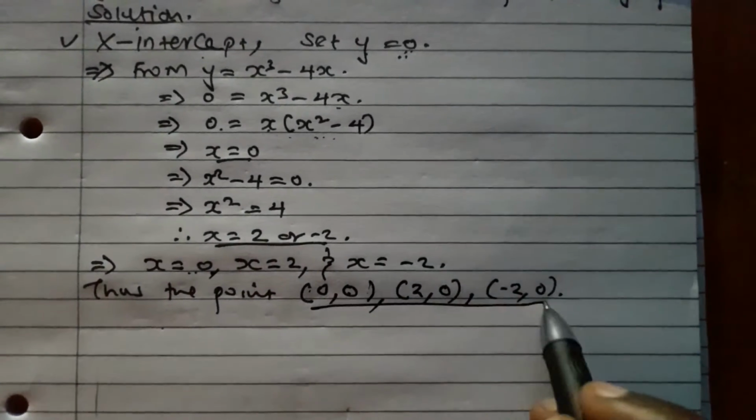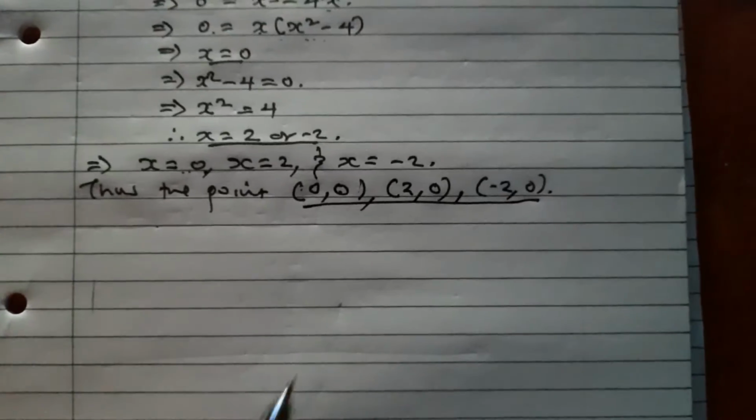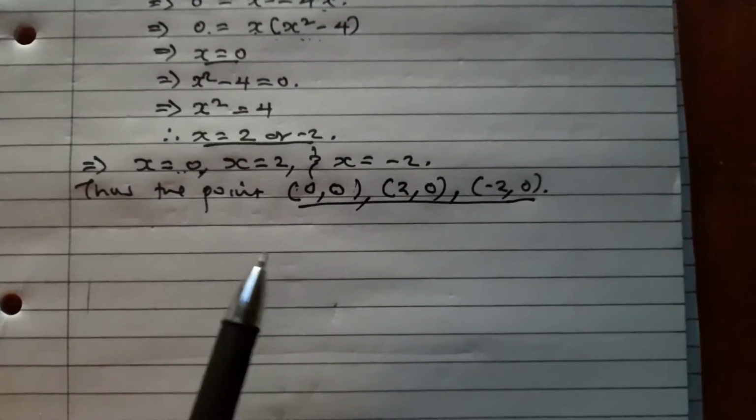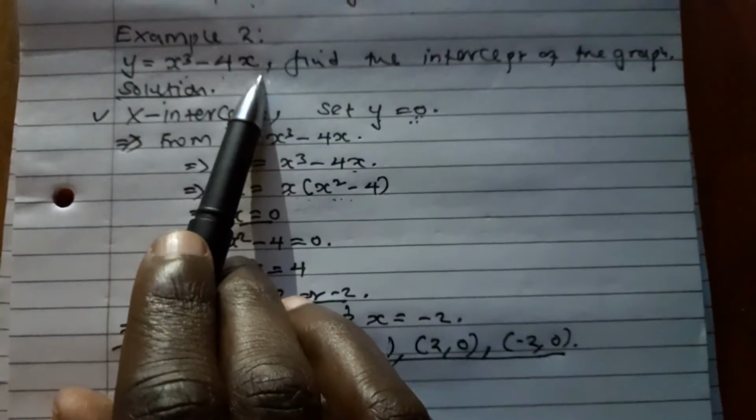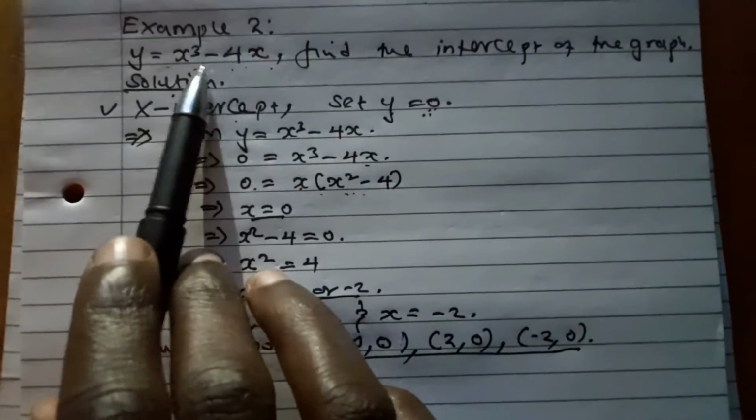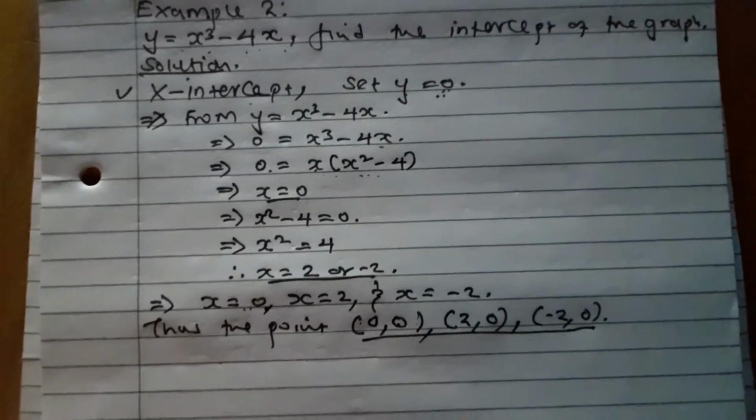So these are the x-intercepts of the function y is equal to x cubed minus 4x.